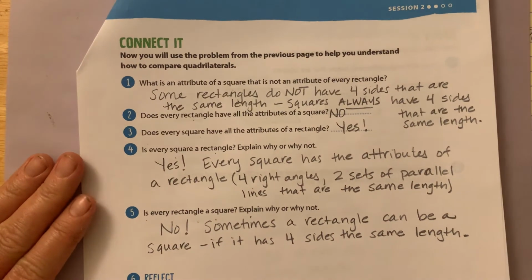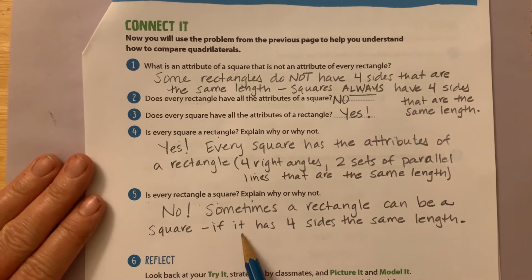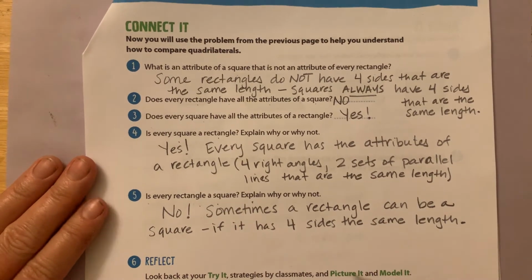Okay. Sometimes a rectangle can be a square if it has 4 sides the same length, but not all rectangles.